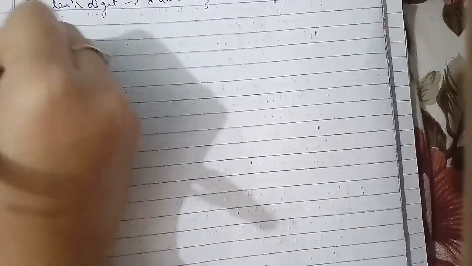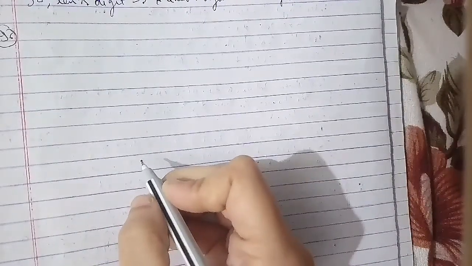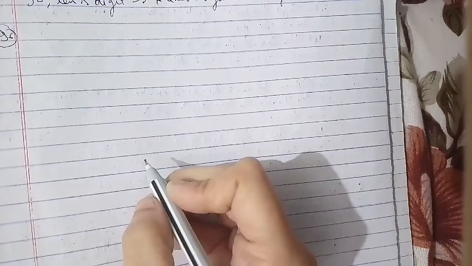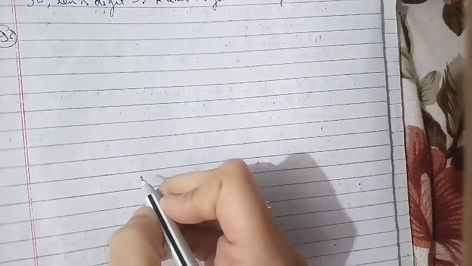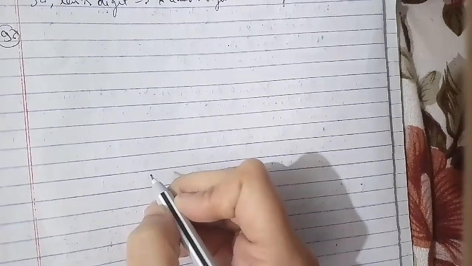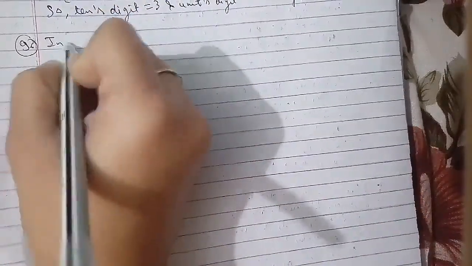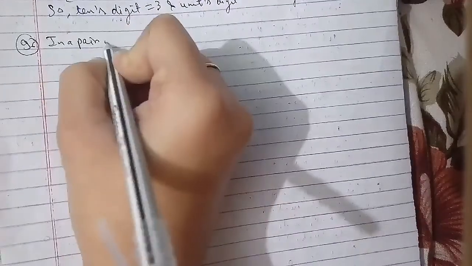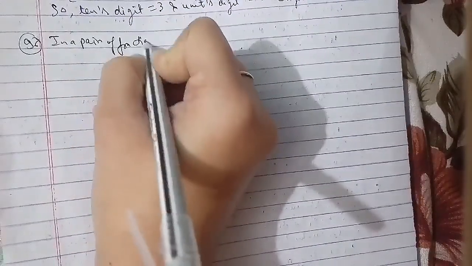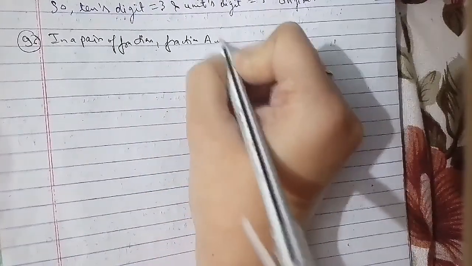We'll go ahead where A equals 2B, so B equals 1 upon 2A, so AB equals A times 1 upon 2A. As I told you, AB equals 2 upon 25, that is, A square upon 2 equals 2 upon 25.